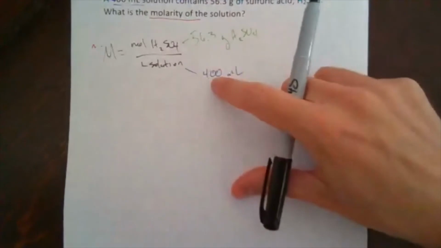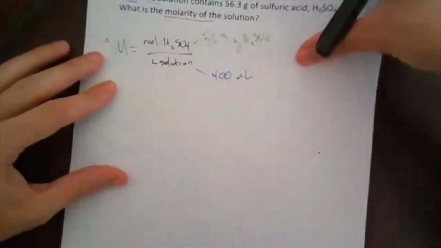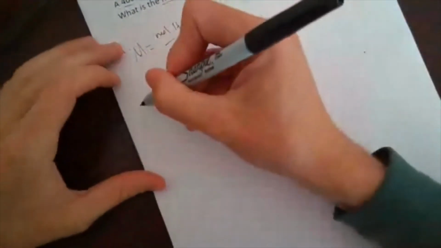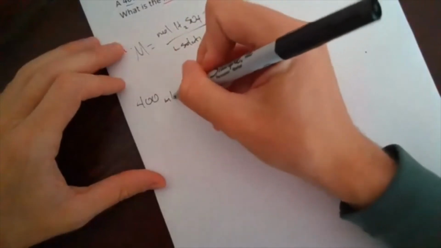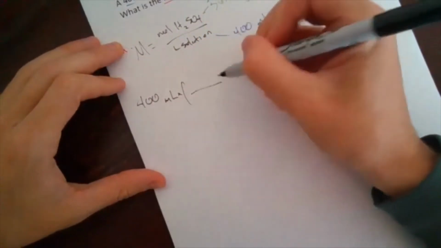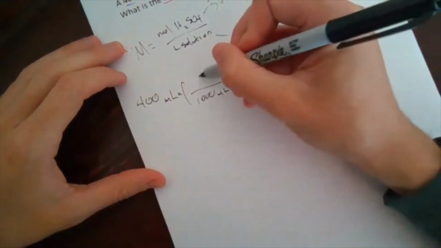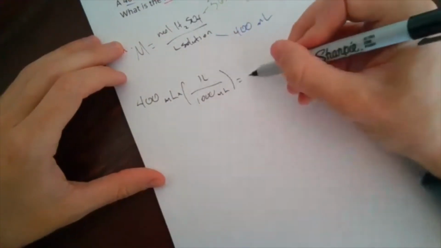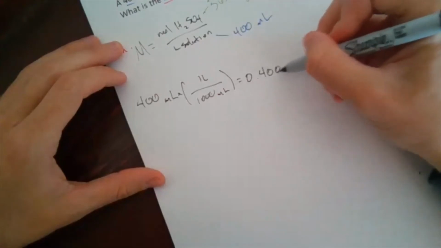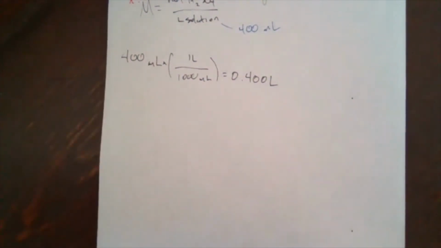So we'll go back, revisit some metric conversions. So I have 400 milliliters. I'm going to do a conversion. 1,000 milliliters for every liter. 0.4 liters. Okay, so that's based on our metric prefixes. Milli, it's a 1/1000th. So in 1 liter, I have 1,000 milliliters.